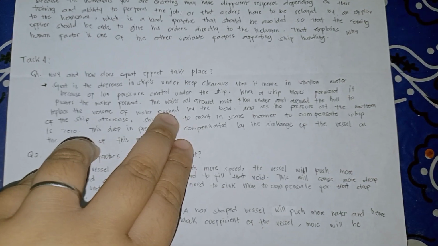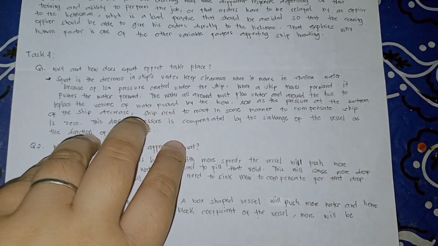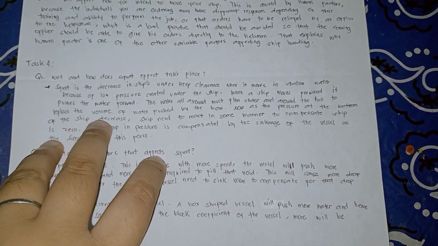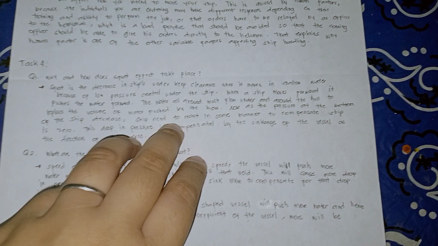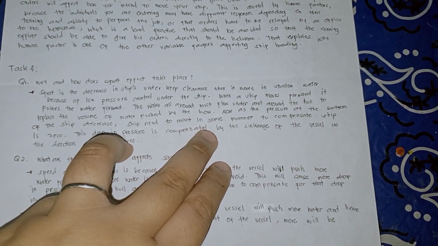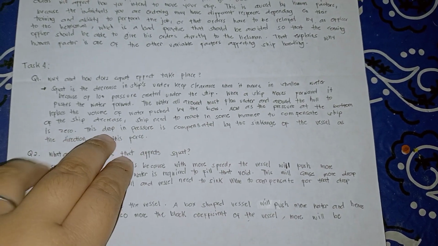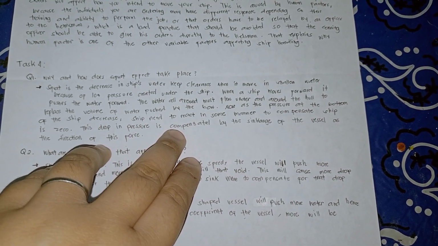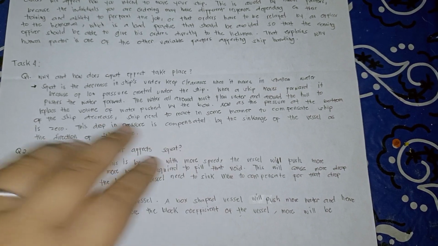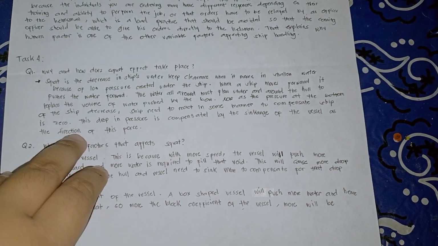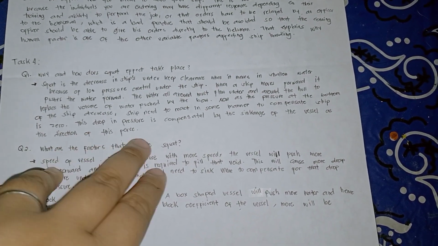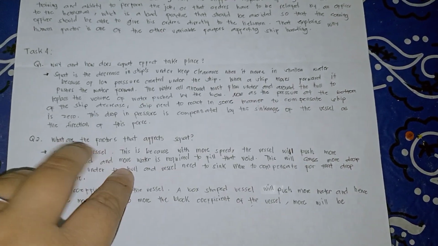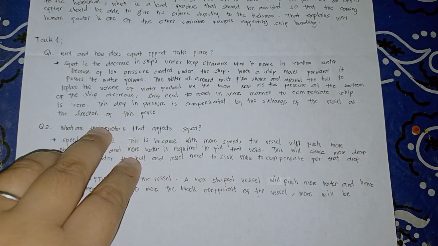The water all around must flow under and around the hull to replace the volume of water pushed by the bow. Now, as the pressure at the bottom of the ship decreases, the ship needs to react in some manner to compensate. This drop in pressure is compensated by sinkage of the vessel.